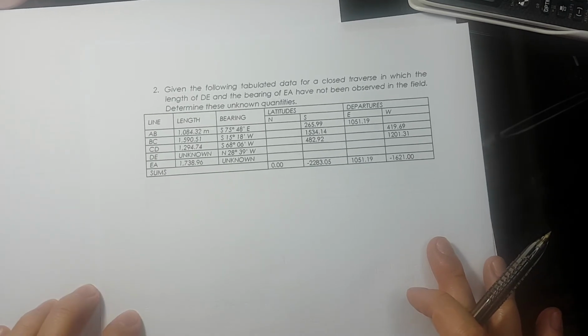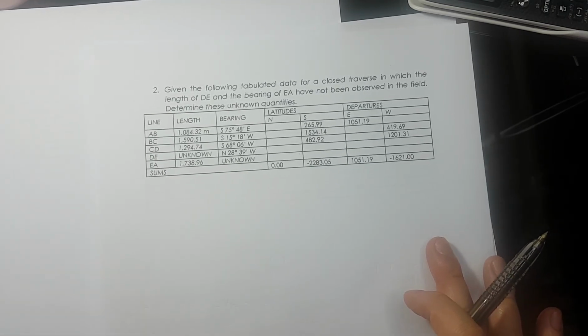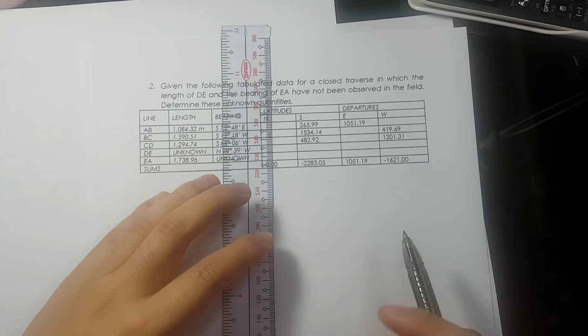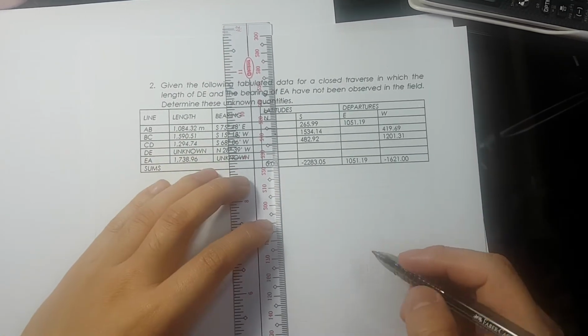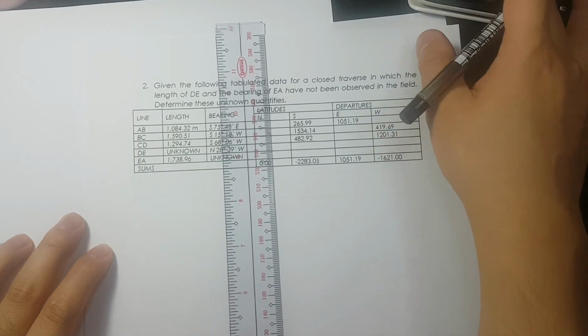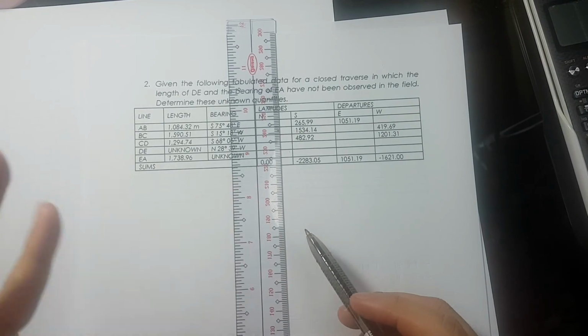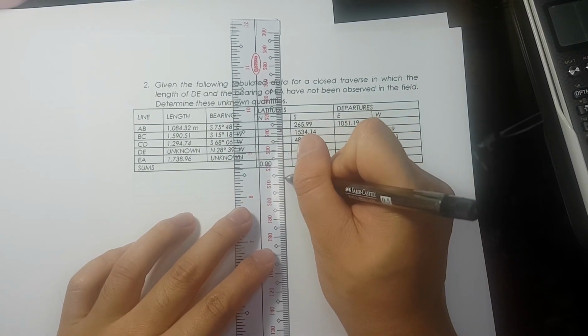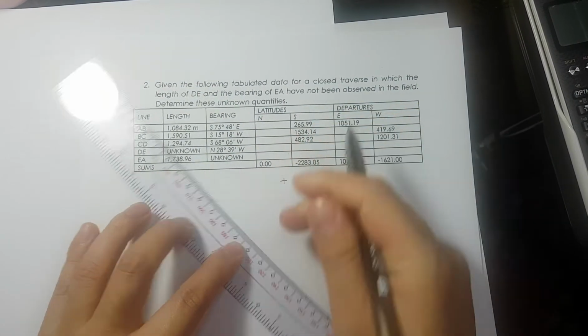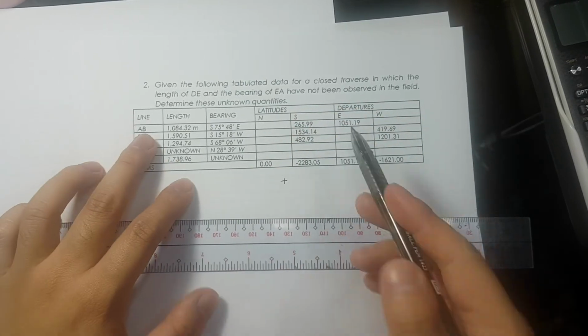So, the next thing that I will be doing is to plot. Okay? So, i-plot natin so that we can have an idea of how our closed traverse looks like. Okay? So, let's say this is point A.